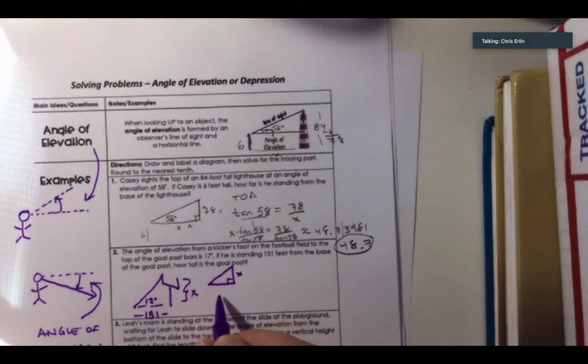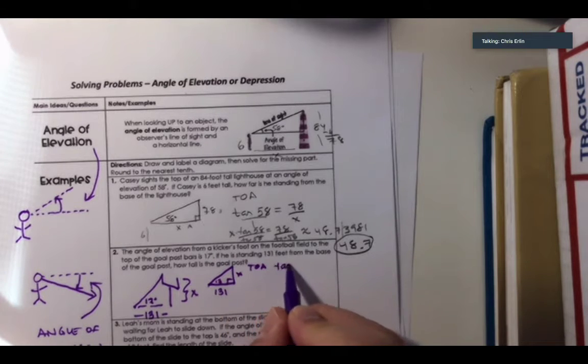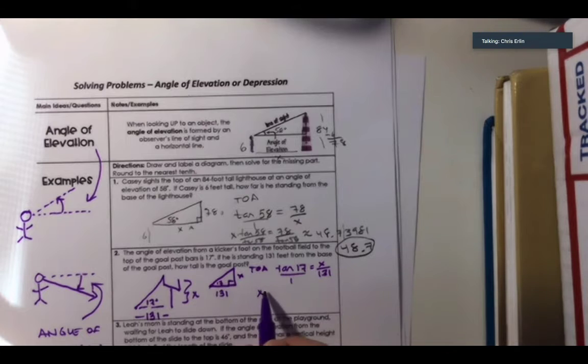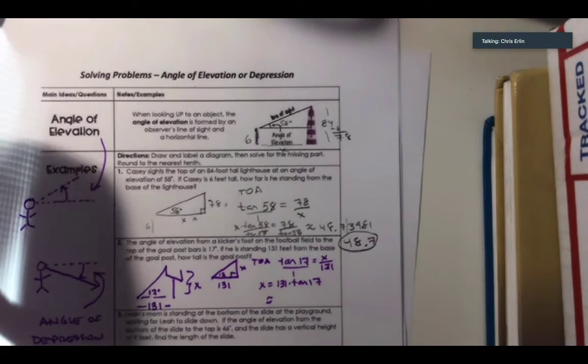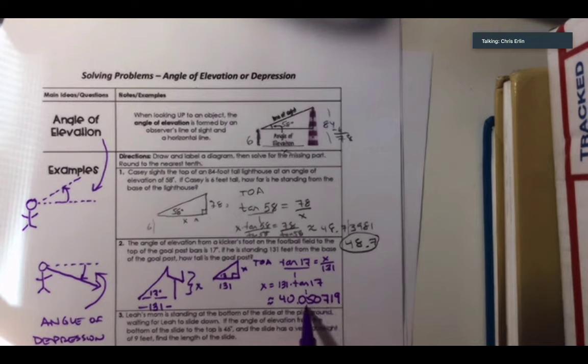So this is our x, this is 131, this is 17. And again, relative to this angle, this is opposite and adjacent. That tells me it's a tangent relationship, so the tangent of 17 is equal to x over 131. Cross multiply, and x is 131 times the tangent of 17, which is approximately 40.050719, and we're still looking at the nearest tenth. When I split it there, the number after this is greater than 5, so this part rounds up, and it's 40.1.